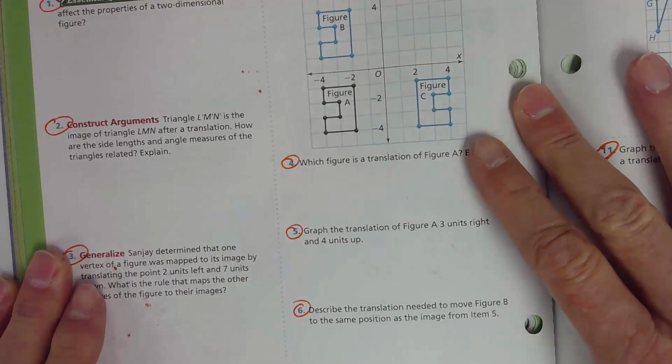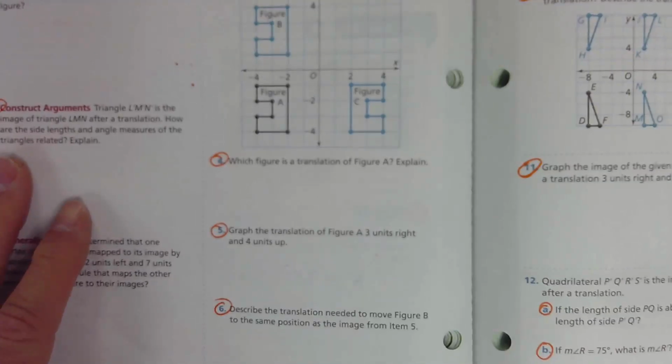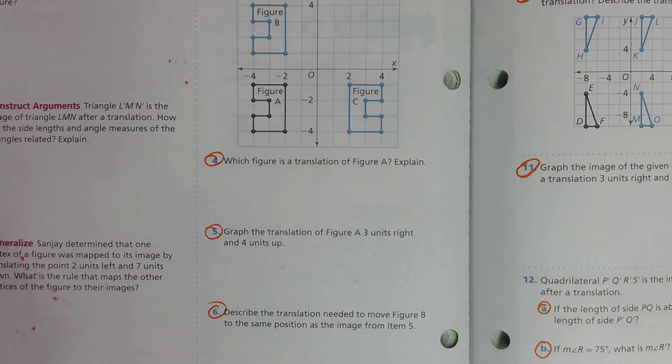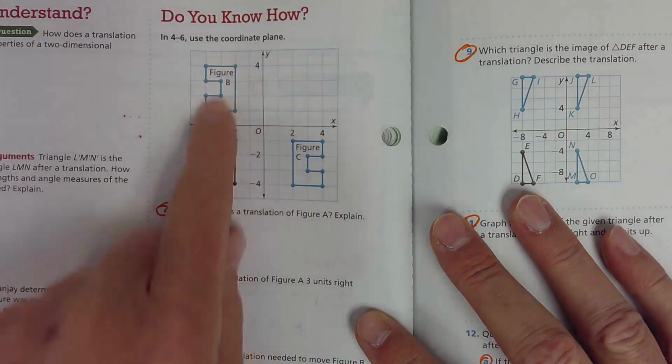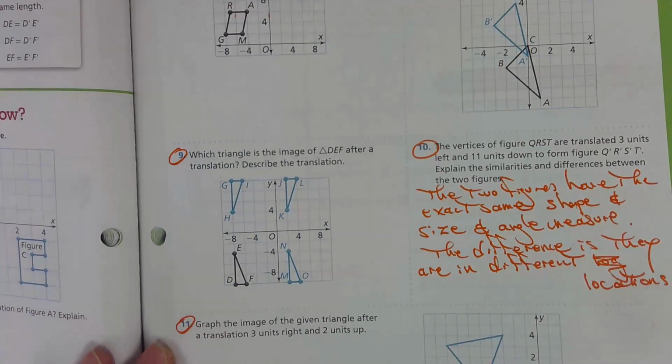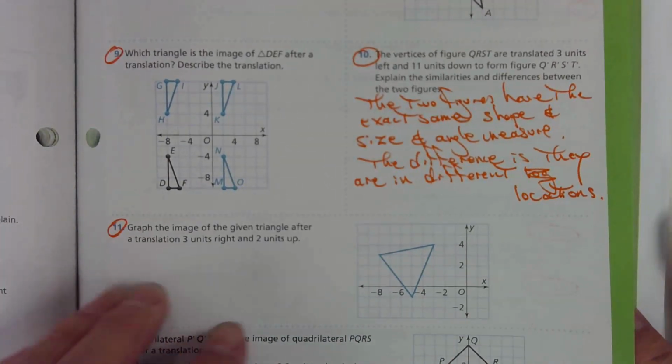Circle 4, 5, and 6. I want you to do those. I think those are all pretty self-explanatory. And it looks like for all of them you would be referencing this figure here. Circle 7 and 8. 9 and 10, I already gave you the answer to.